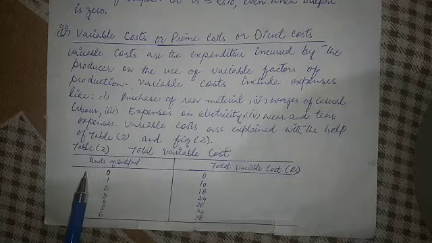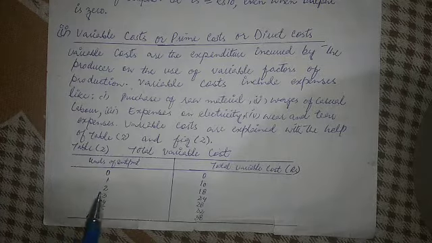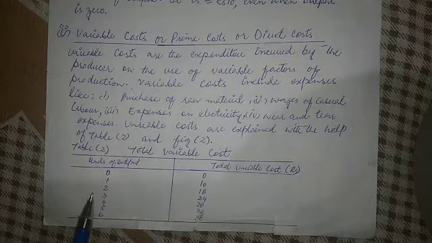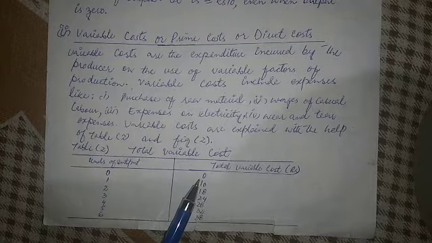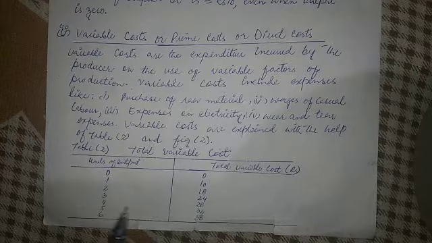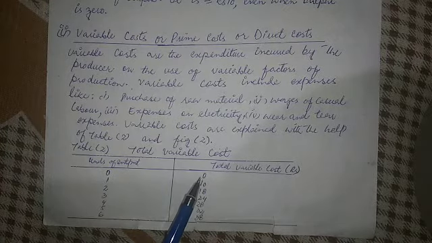These are the units of output, and this is total variable cost. You see, in this table 2, it shows that as the output increases, total variable cost also increases. When output is 0, total variable cost is also 0.